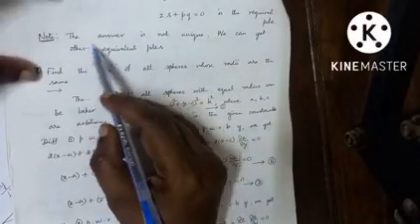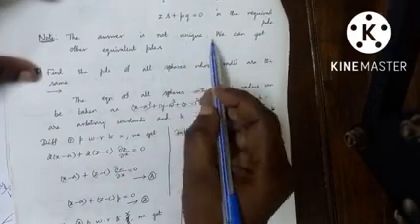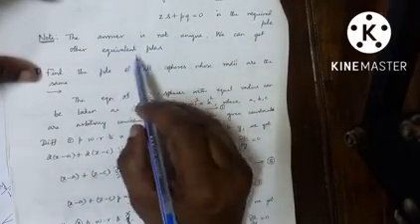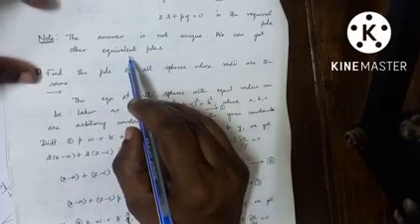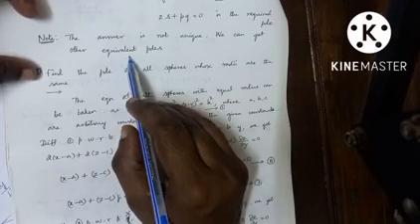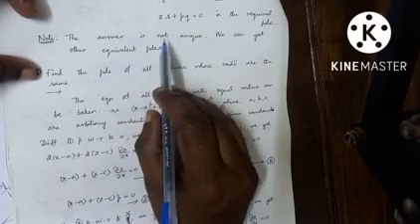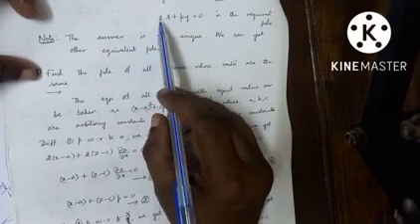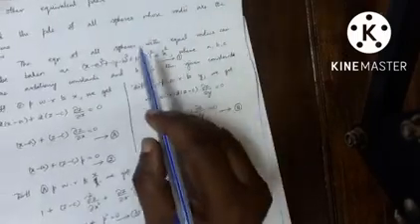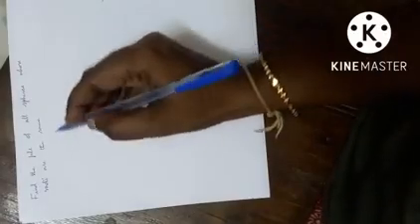So you know this, the answer is not unique. We can get other equivalent PDEs. Once we solved a problem where we got 4 answers, R equal to 0, S equal to 0 and so on. So the answer is not unique, okay? Depending on our way of thinking, we may get the answer. Let us see the last problem.